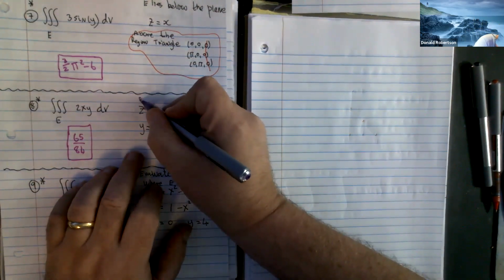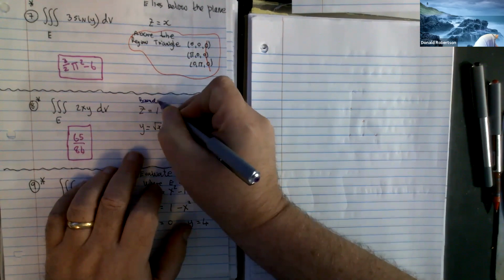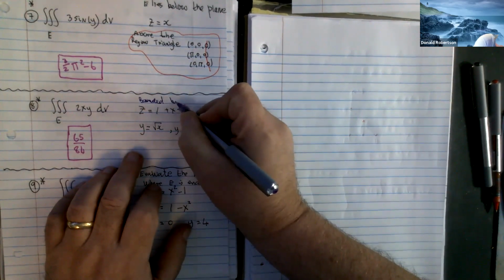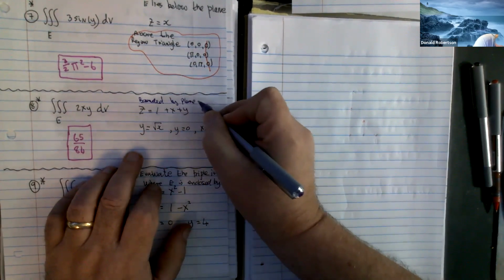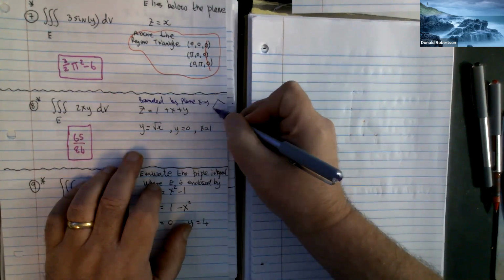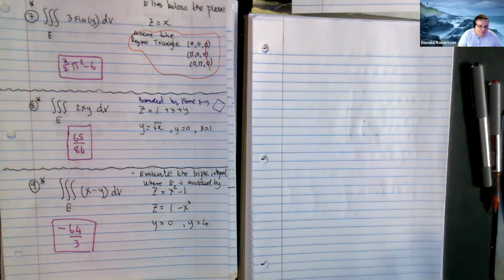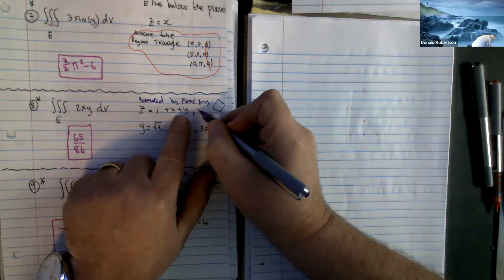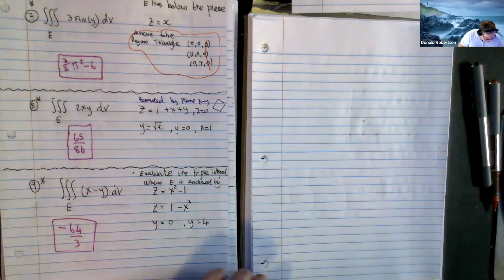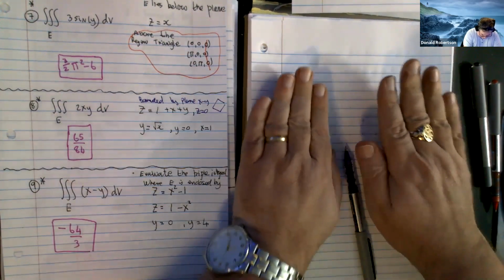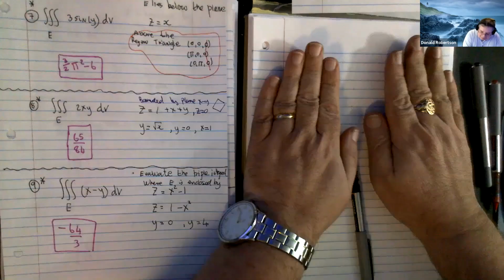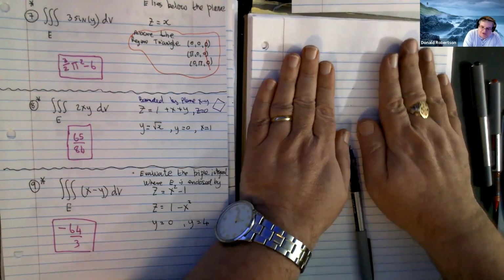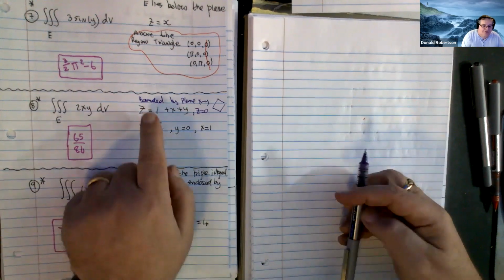So when you tell me it's bounded by the plane xy, what you're saying is that the floor is also a restriction, and that just means z equals 0. So if one of your restrictions on your solid is bounded by the floor, that means z is 0.